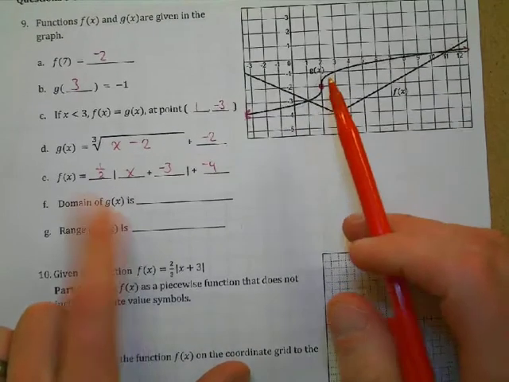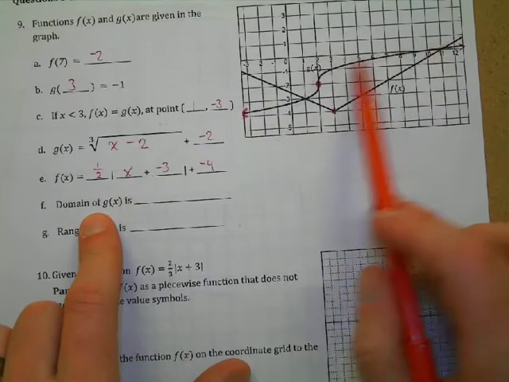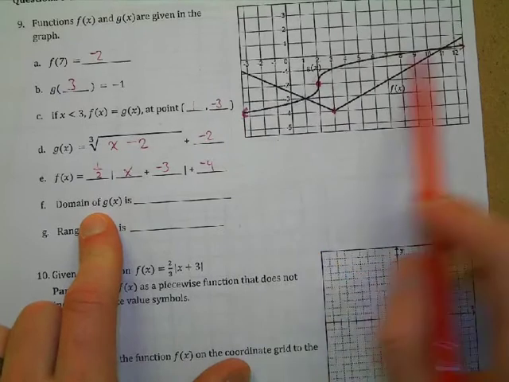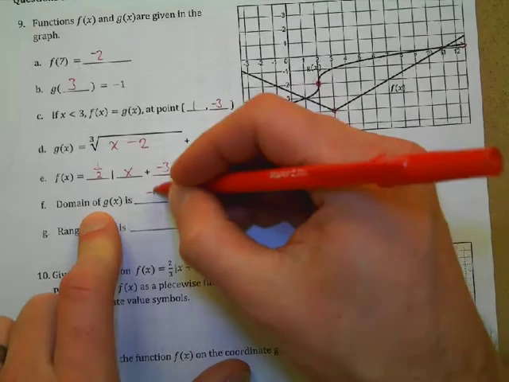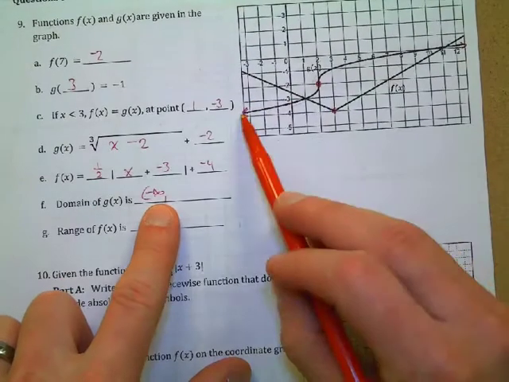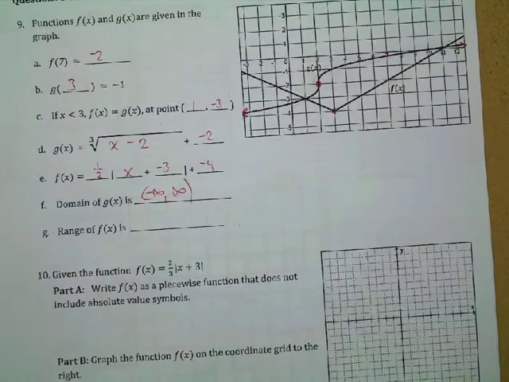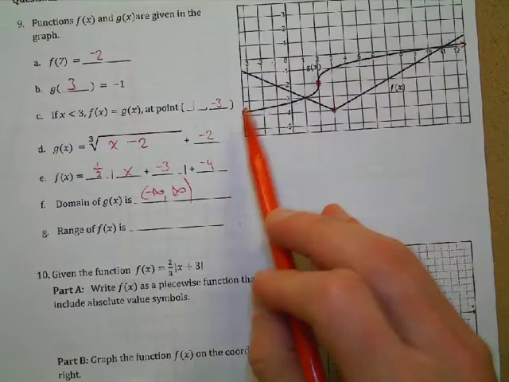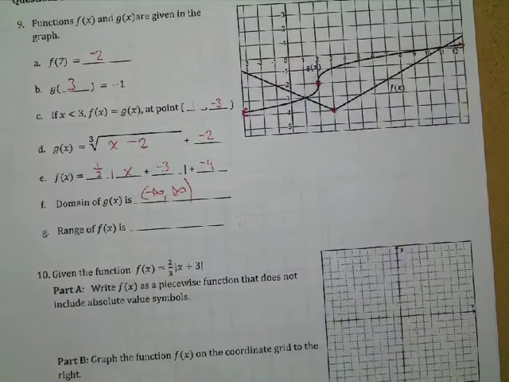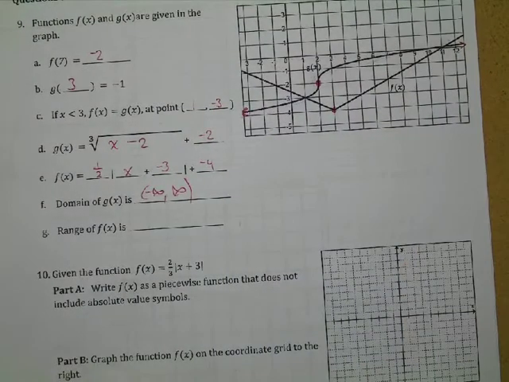Okay, domain. So what's the farthest left that G goes here? Negative infinity. What's the farthest right that G goes here? There you go. So that's the domain, okay? Because the leftmost part of G is pointing to the left. The rightmost part is pointing to the right. So we're going to go all the way to the left, all the way to the right, okay?